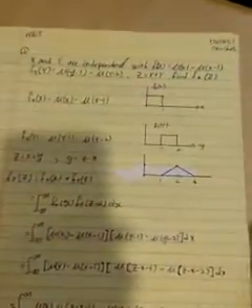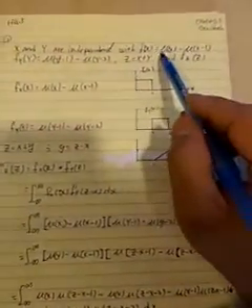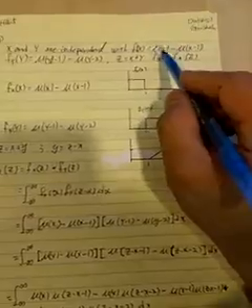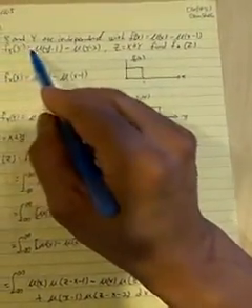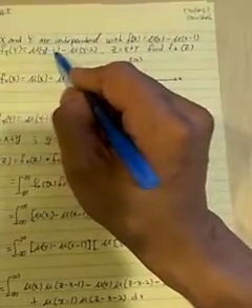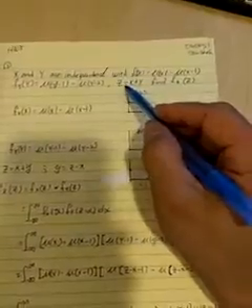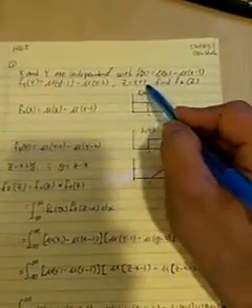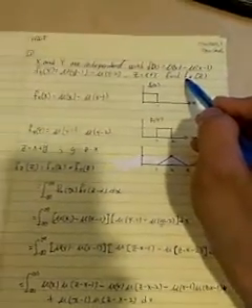The question is: X and Y are independent, with f of x equal to u of x minus u of x minus 1, and f of y equal to u of y minus 1 minus u of y minus 2. Z equals x plus y, so we need to find out what f of z is.